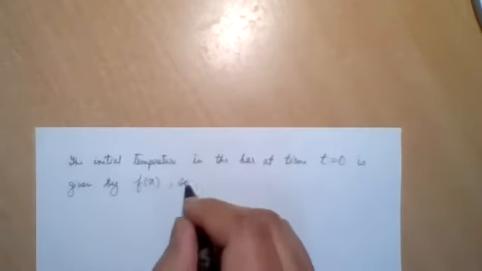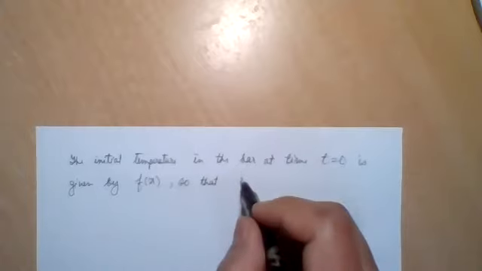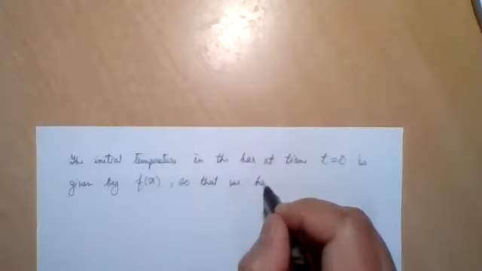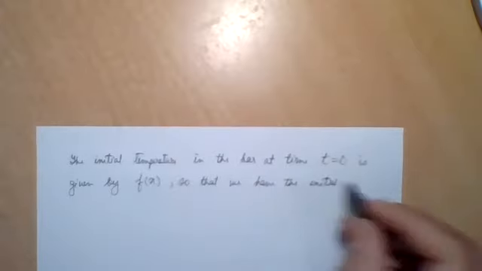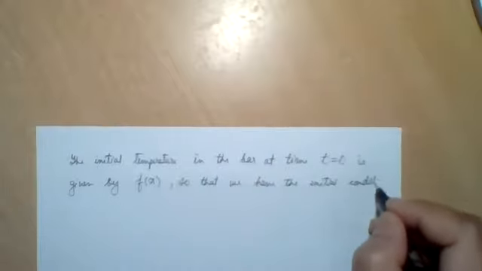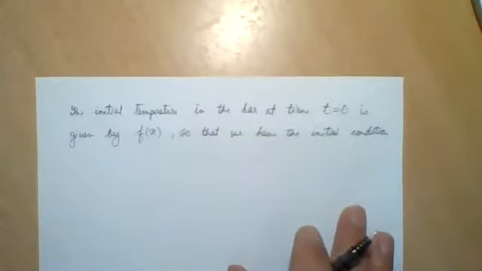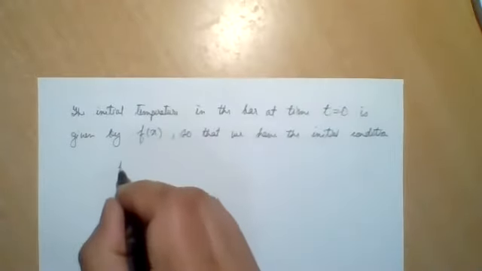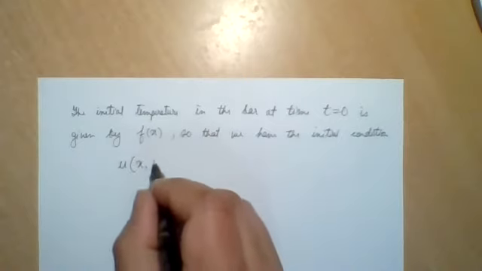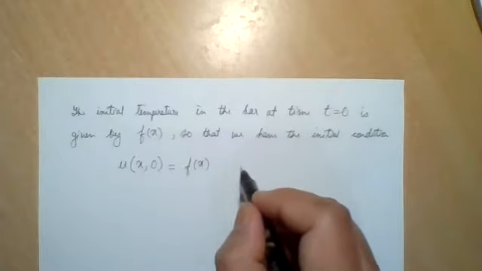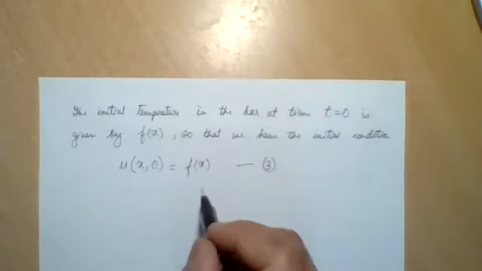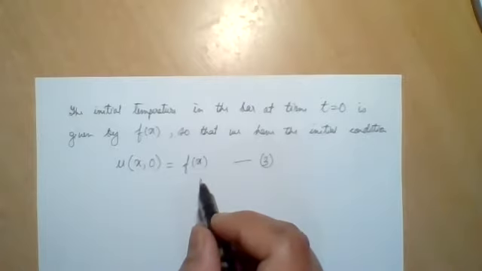So we have the initial condition. And what is the initial condition? The initial condition is that u of x at time t equal to 0 is equal to f of x. And here f of x is some function which is given to us. And f of x represents the temperature distribution along the bar.